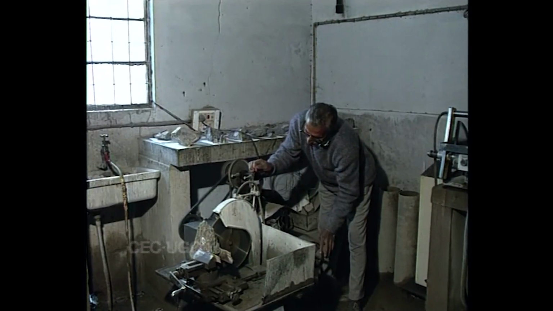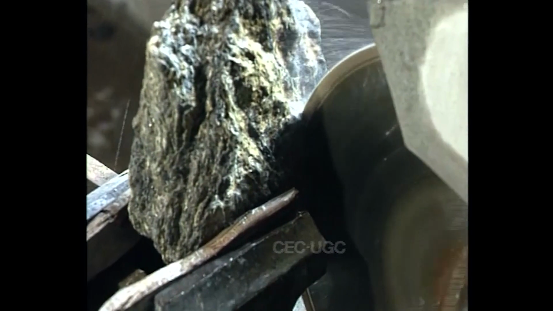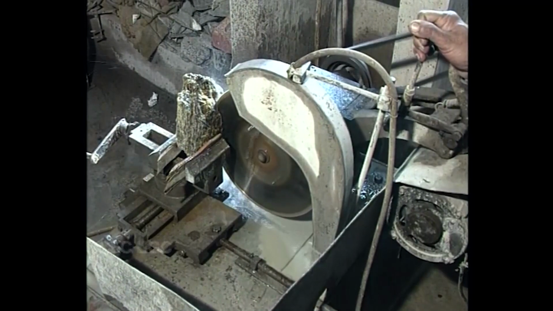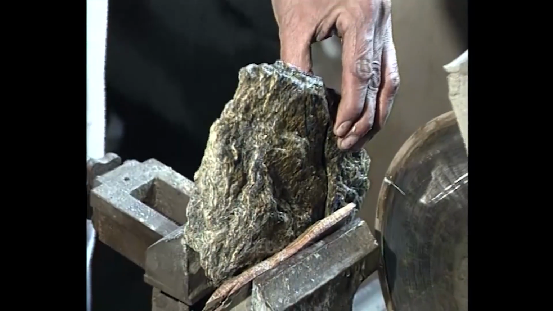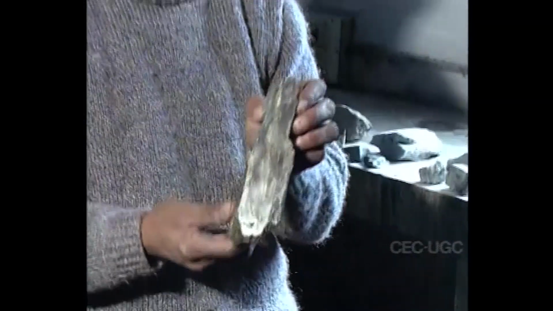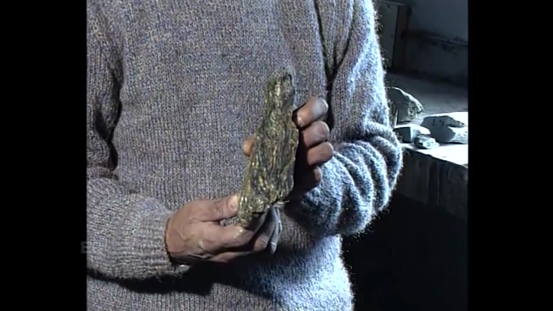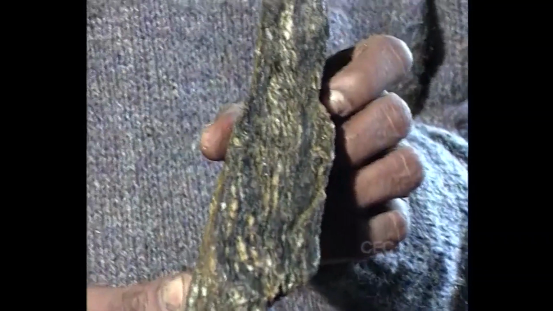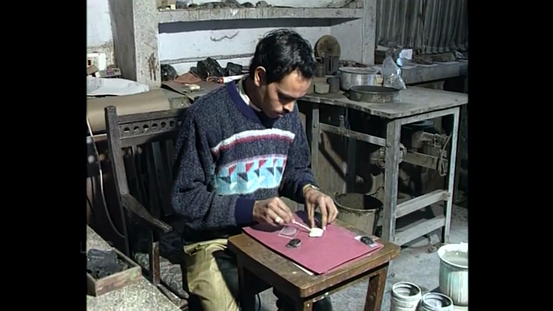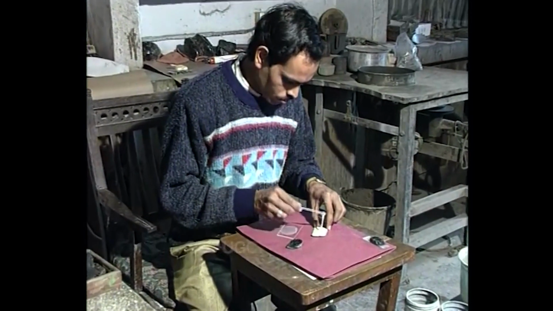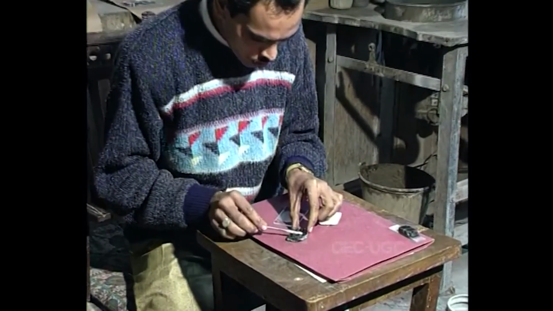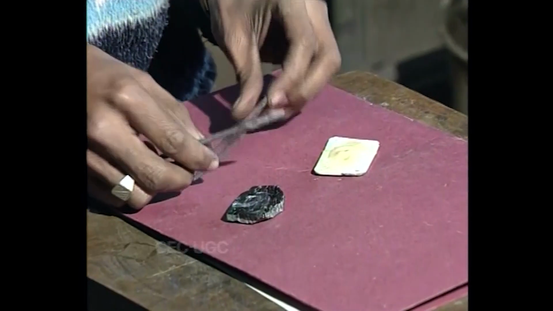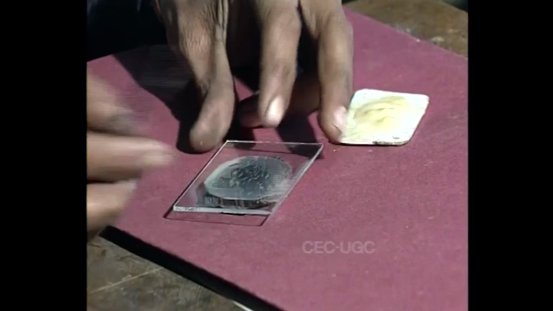For microscopic study of such minerals, one portion of the sample is initially cut into plane surface in a rock cutting machine. The plane surface is then fixed on a glass slide using a transparent adhesive like epoxy resin or Canada balsam.